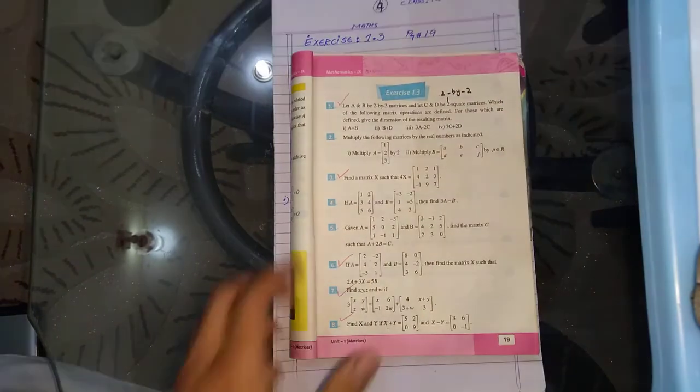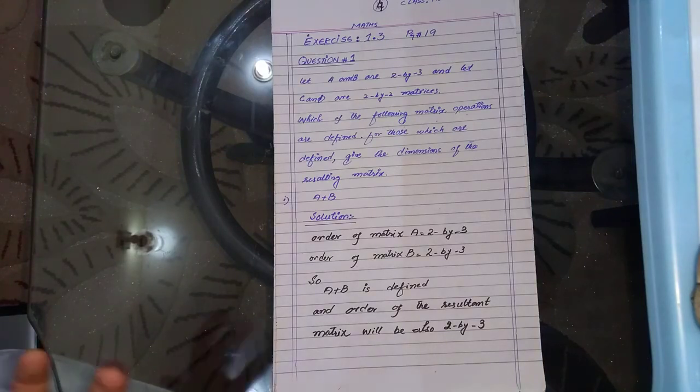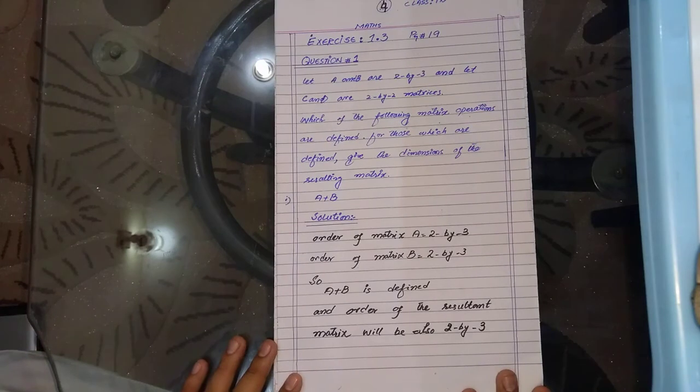Okay. Now look here, student. He has given us 4 matrices, A and B, C and D. The order of A and B is 2 by 3, while the order of C and D is 2 by 2. What is he asking us? That keeping the order of the matrices, find whether a few parts of question number 1 are defined or not.